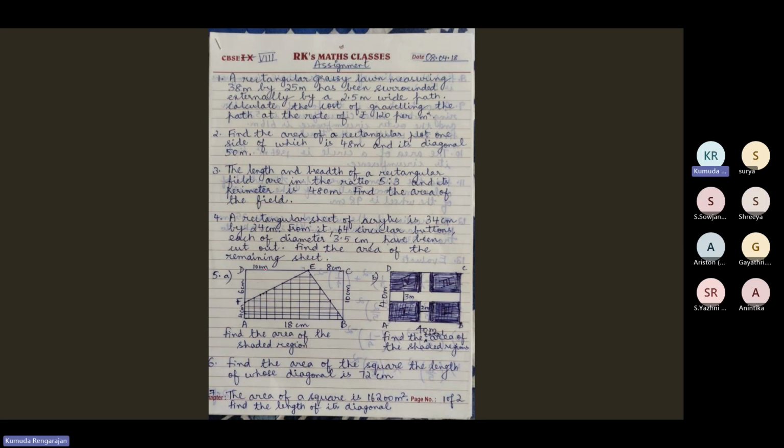Find the area of the rectangle. Then find the area of this triangle and this triangle and add the areas of these two triangles. Find the sum of the areas of these two triangles. Now from the area of the rectangle, if you take away this sum, you will be left with the area of the shaded region. Do this.